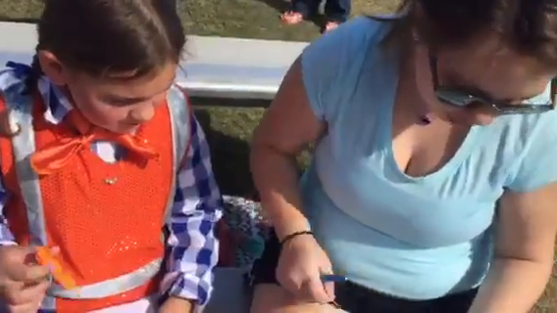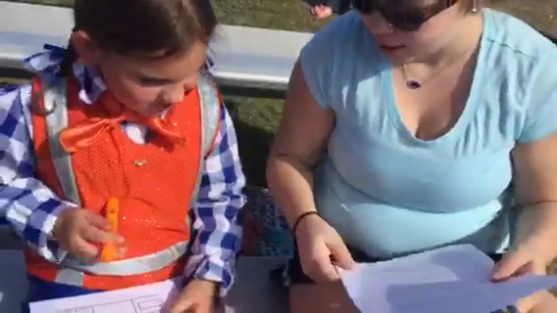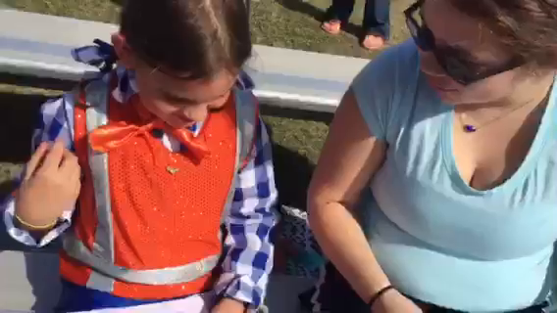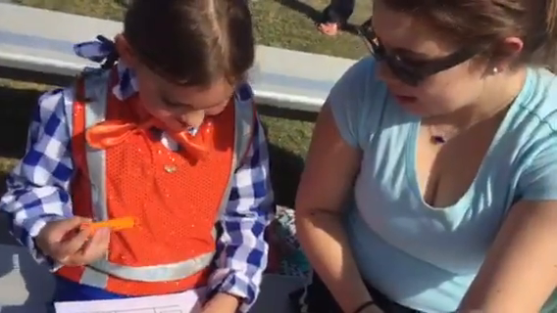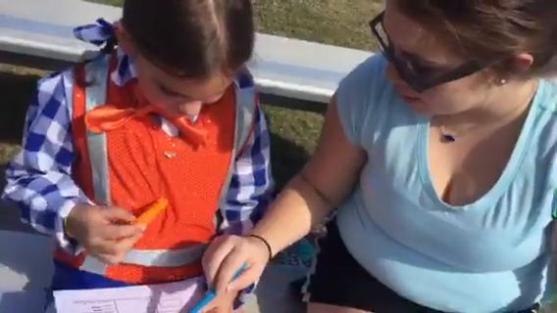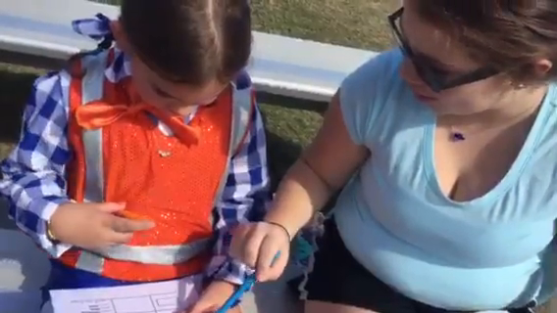Cadence, today we're going to work on place value and we're going to work on making numbers, okay? Do you know what these are? I know. No, these are called base 10 blocks, okay? So do you see these big squares? They represent 100, okay? So do you know why there's 2 squares in this box? Because this number is a 200, okay?